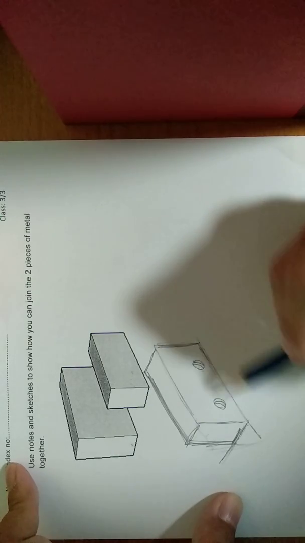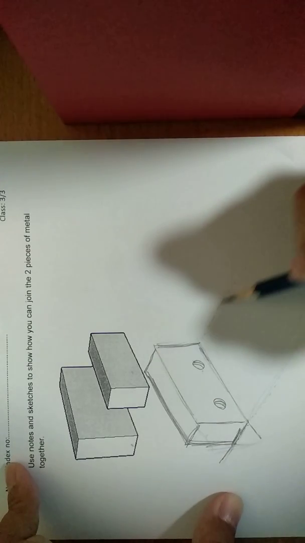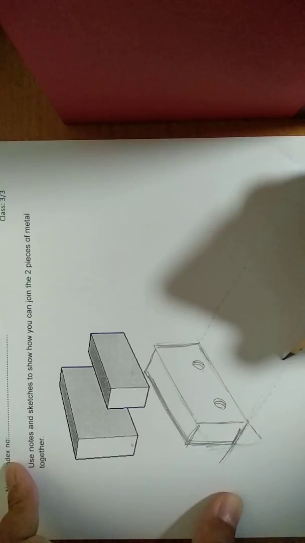Now how do you draw this second block? In order for people to see this too, I will bring this block a little bit to the front. Now I will align it this way. I extend this line, draw some projection line to the front like that. Alright, then I will start drawing.